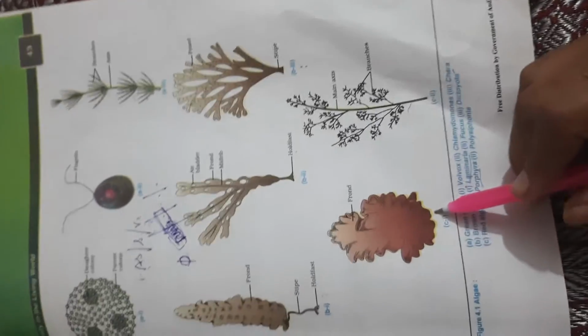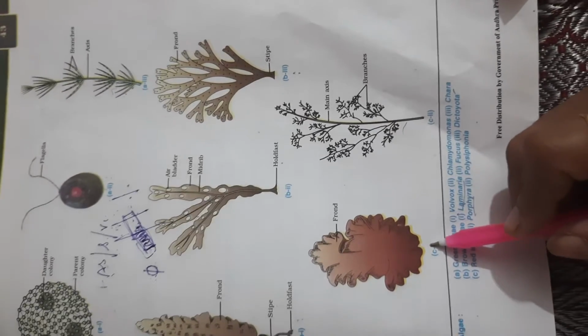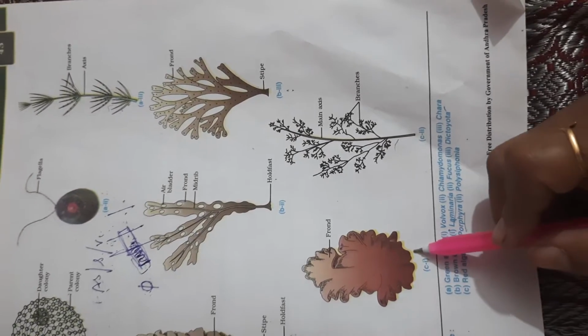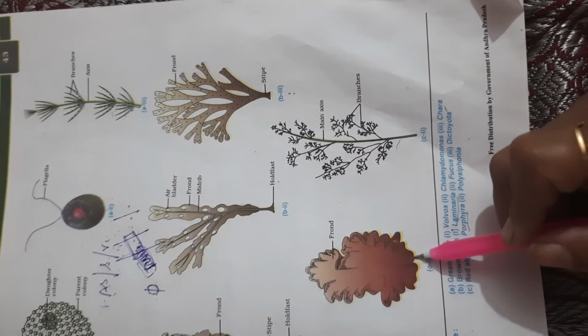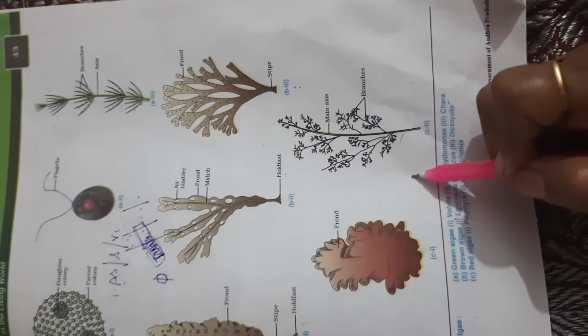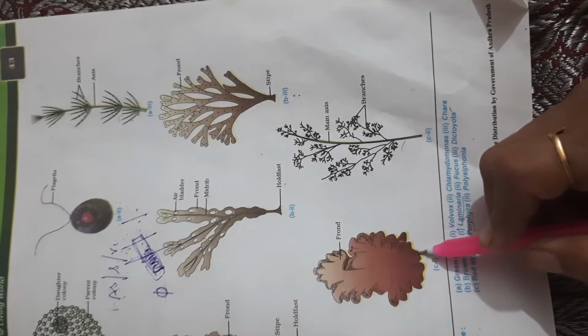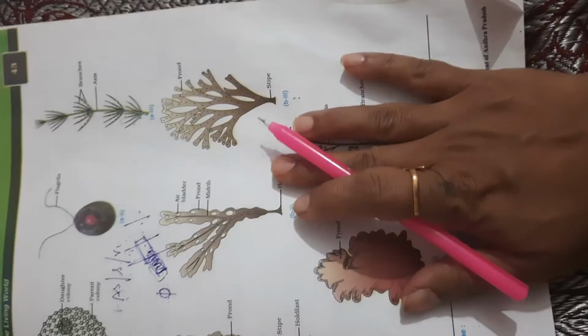Okay, and now coming to the Rhodophyceae, it has a red pigment. This is called red algae, or Rhodophyceae. The algae has this color because of a pigment called phycoerythrin, which gives the color to this. The examples are Porphyra and Polysiphonia. This is about the algae.